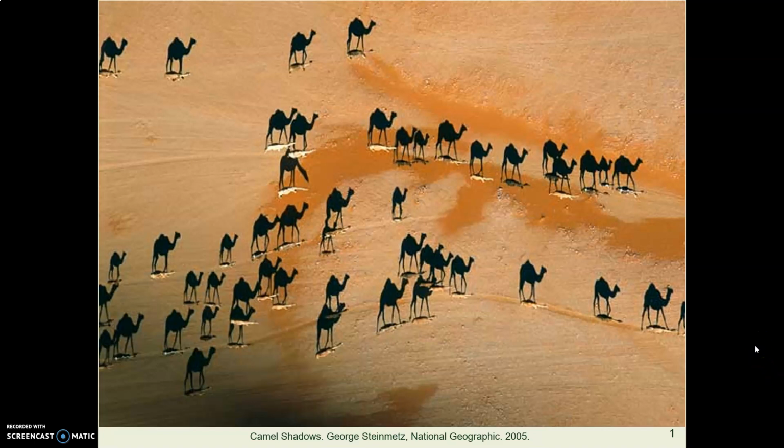Let's think about how we can use our sun path diagrams to begin designing our homes for passive solar heat, to think about the solar orientation with our homes. And speaking of solar orientation, I don't know if you've seen this photograph.